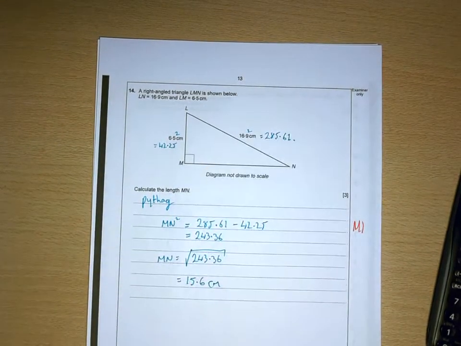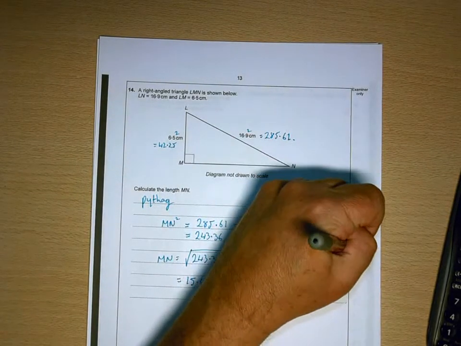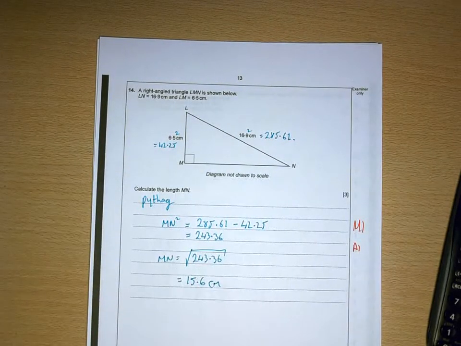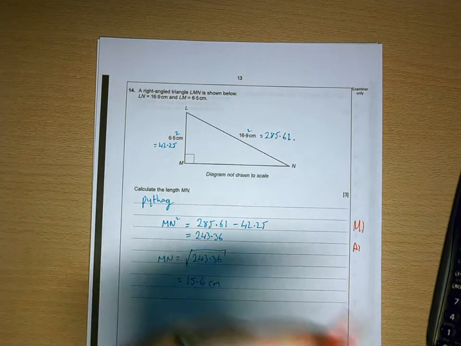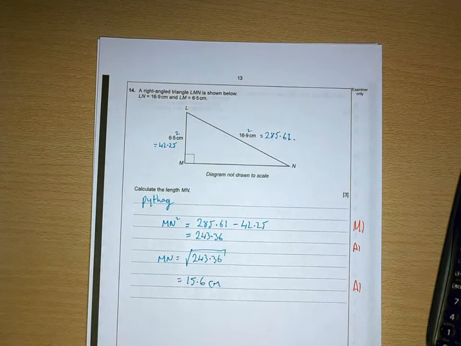So I've got 1 mark for the squares and the subtraction, 1 mark for getting it down to 243.36, 1 mark for the final answer.